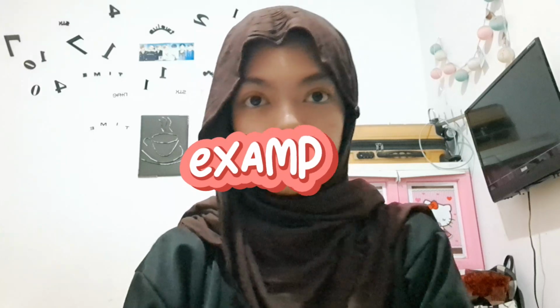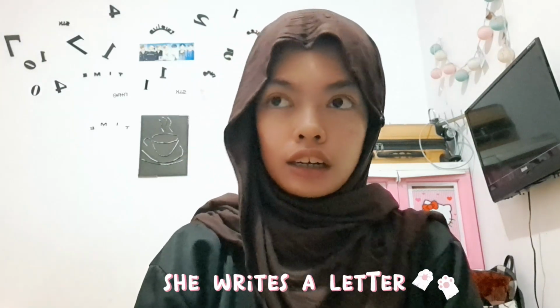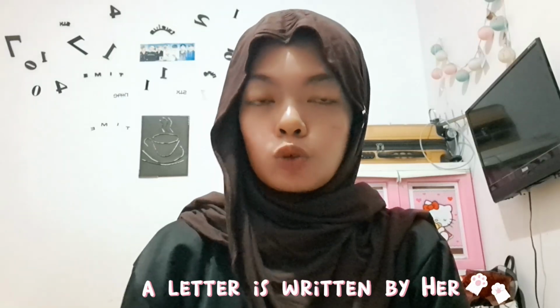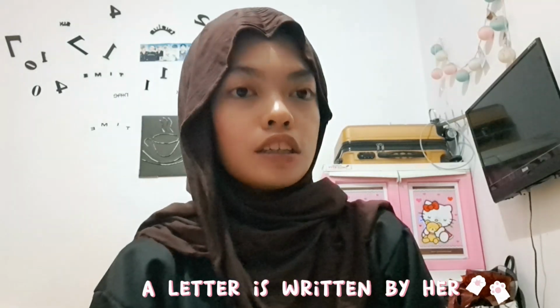Here's an example. She writes a letter. That's an active voice. Why? Because the subject performs the action directly on the object. Another example. A letter is written by her. That's a passive voice. Why? Because the focus is on the object, and it was with to be plus verb 3, and the subject comes after by. Other examples for active voice.